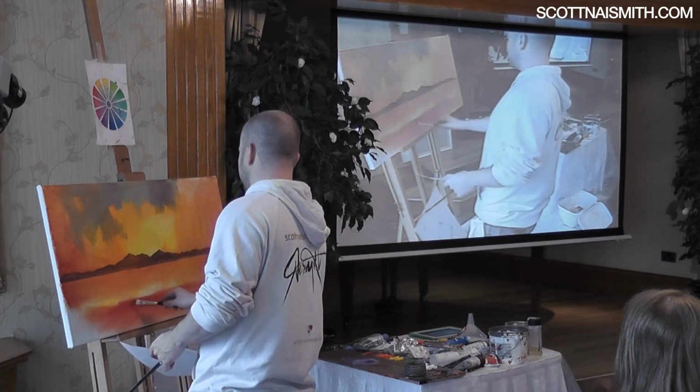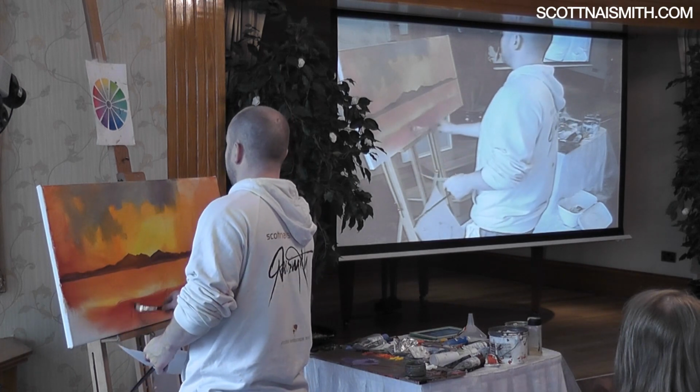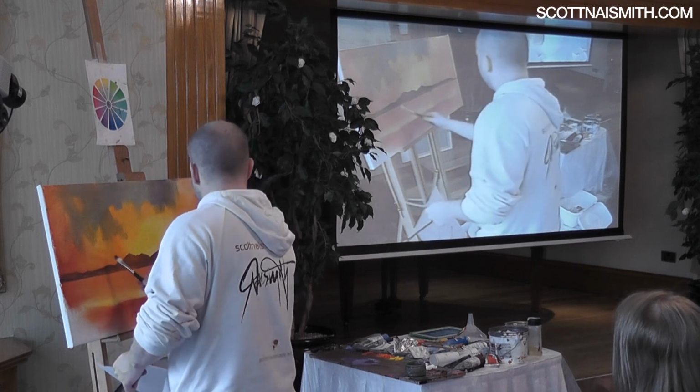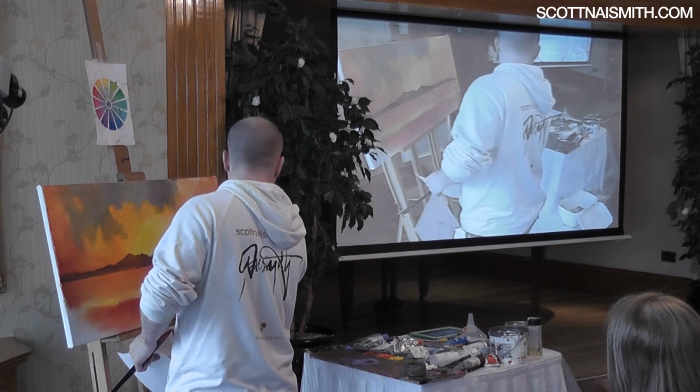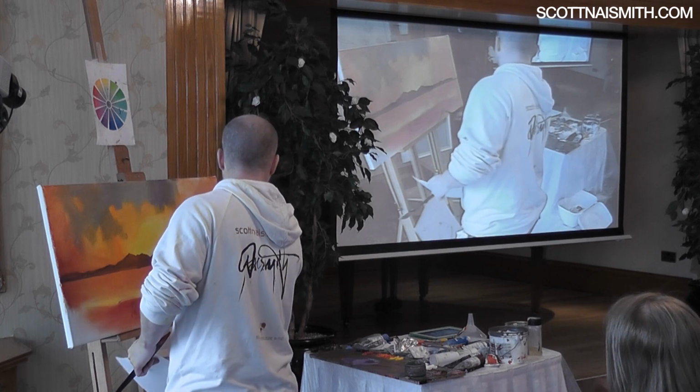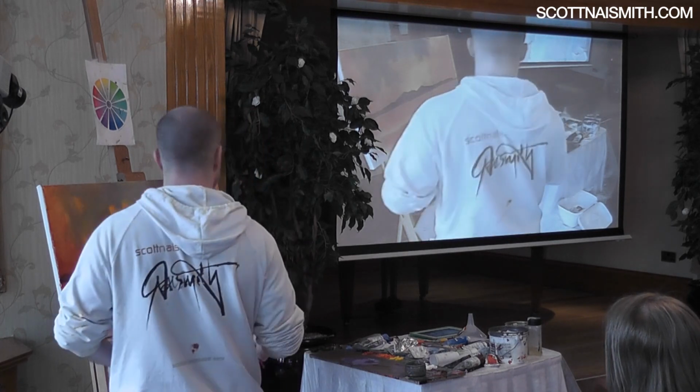Okay, so I've warmed up here. This area here is going to be warm. Now, if I've got light source, warmth, interest here, I'm going to have to think very quickly about what is happening at this side of the painting. I need something to happen at this side of the painting.